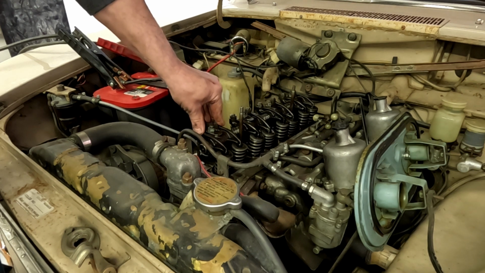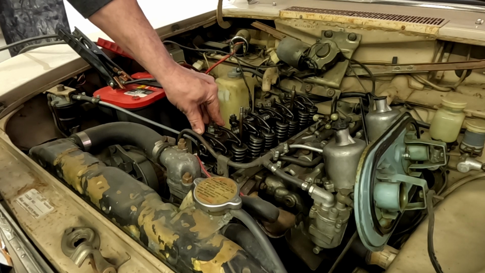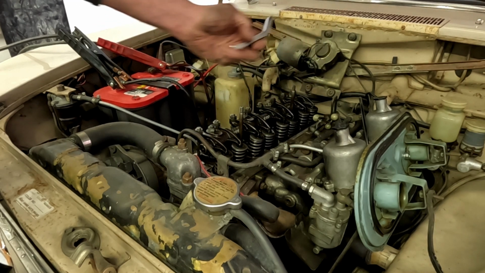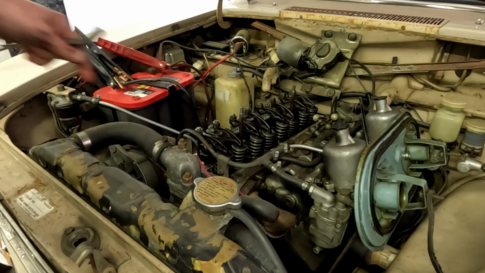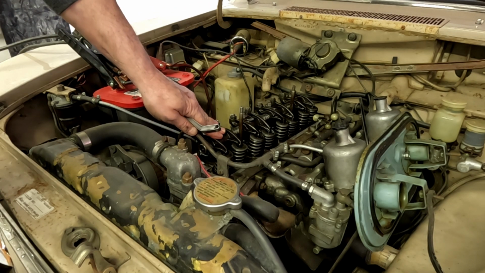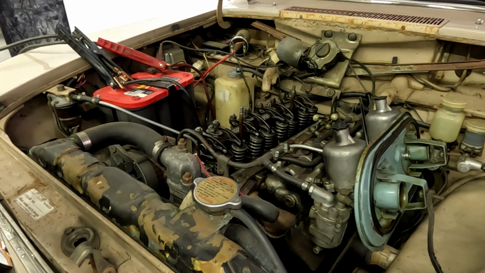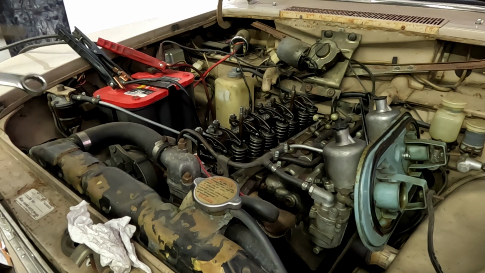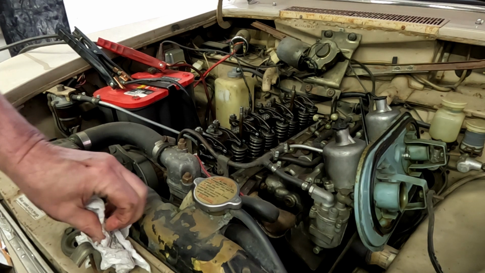The spec on this is 17 hot, 21 cold thousandths. Got my feeler gauges here. I wouldn't call this hot. I would call this warm. I'm going to set them at 18. They look like they're probably a little bit tight.